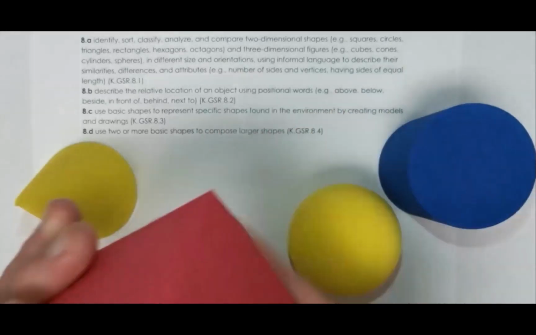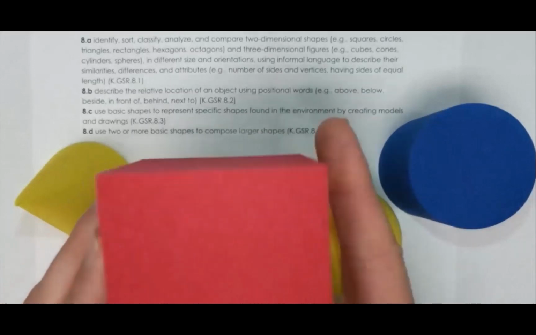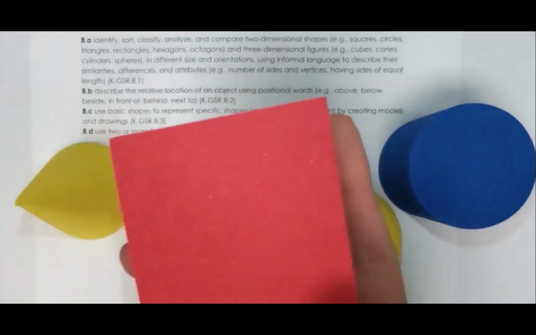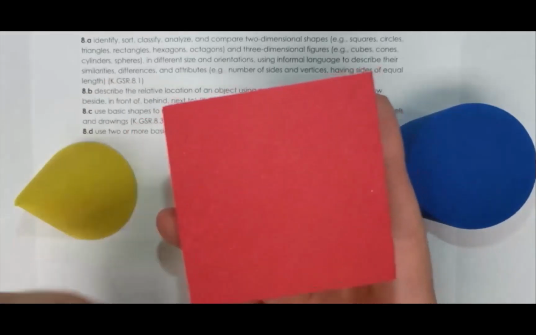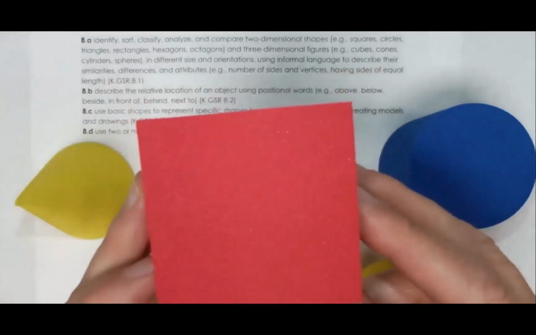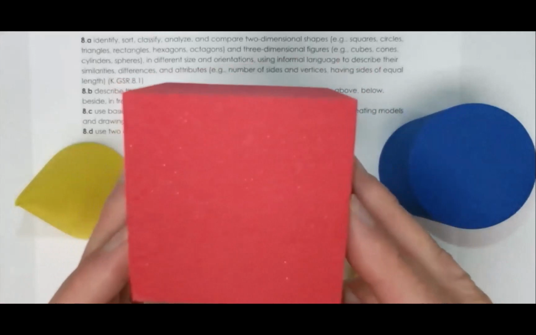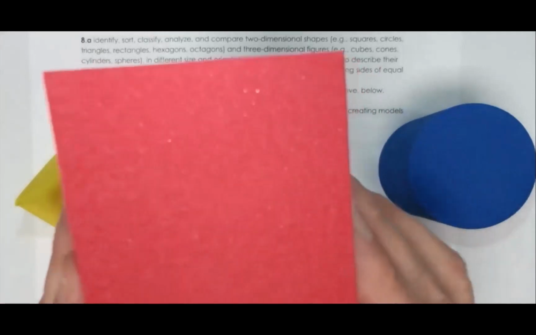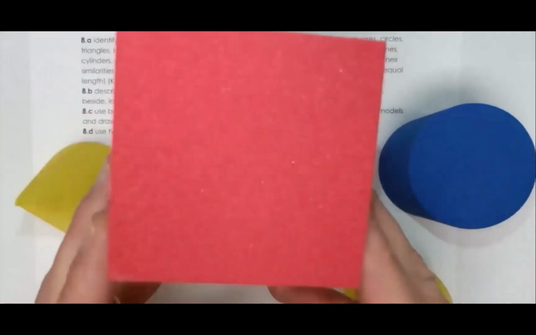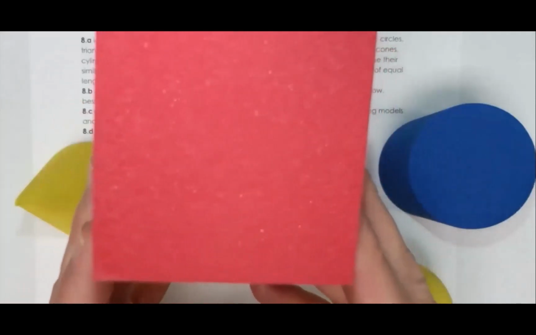The more they touch and feel, they're going to understand what it means to be a face. It's the flat side of the shape. So for our cubes, we have our squares that are our faces. They're in the shape of a square because all sides are equal, but those are our faces, and there are 6 faces on a cube.